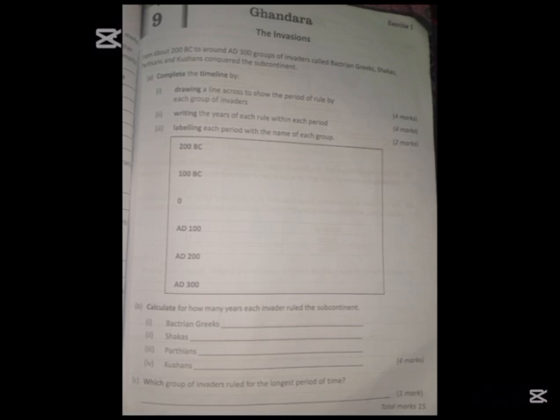First of all, as you do in mathematics in the number line chapter, it is a similar concept. You have to draw a number line like in mathematics, and on that number line label the periods from 0 to 100 BC, 200 BC, and then on the right side AD 100, AD 200, and AD 300. Then after writing each year, you have to label the group name, like for example Bactrian Greeks invaded in 200 BC. So on 200 BC on the timeline you have to label Bactrian Greeks. Likewise with the Shakas, Parthians, and Kushans.